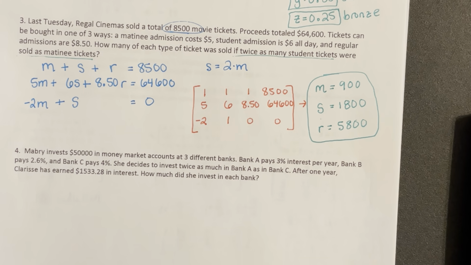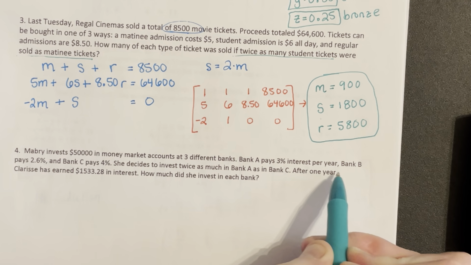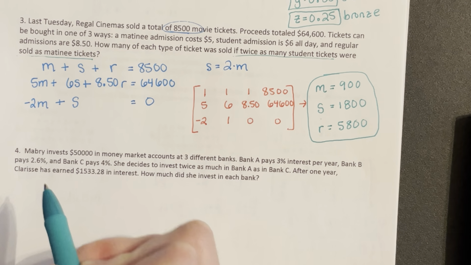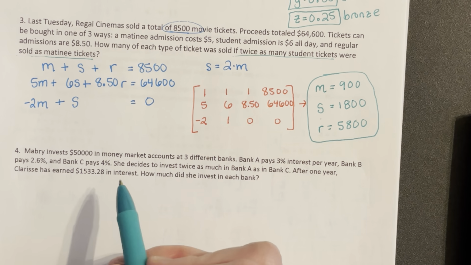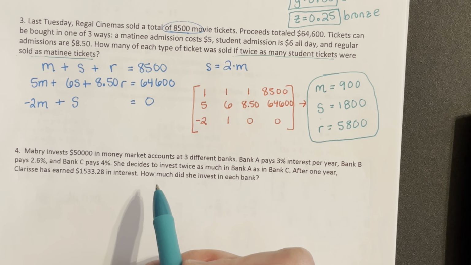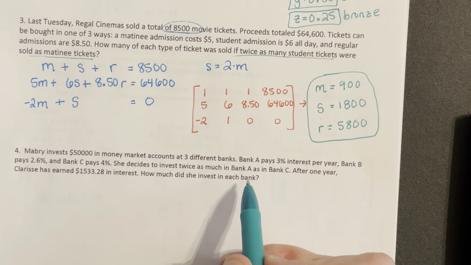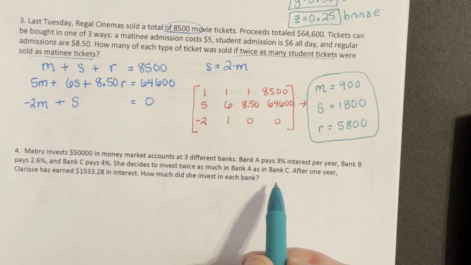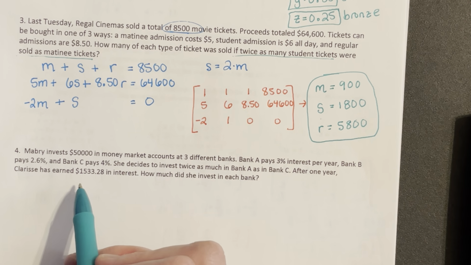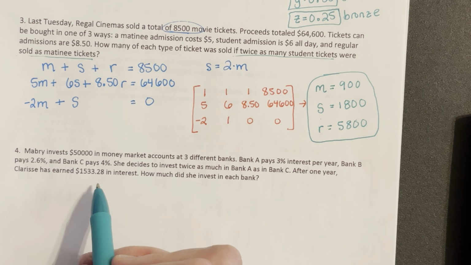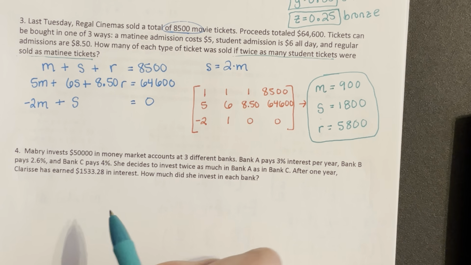Mabry invests $50,000 into a money market account at 3 different banks. Bank A pays 3% interest per year. Bank B pays 2.6% interest. And Bank C pays 4%. She decides to invest twice as much in Bank A as Bank C. After 1 year, she's earned $1,533.28 interest. So how much did she invest in each bank?